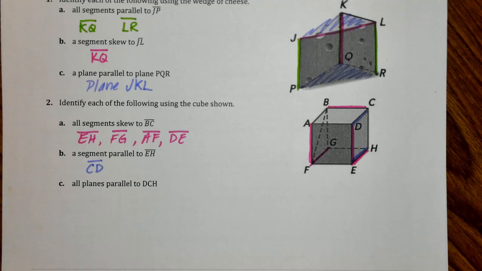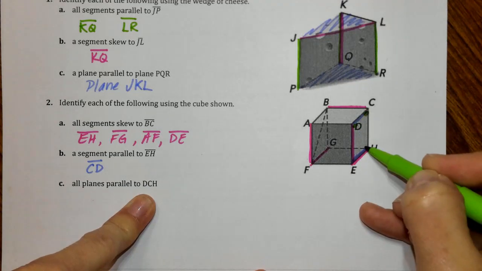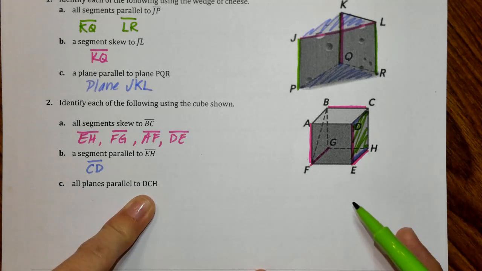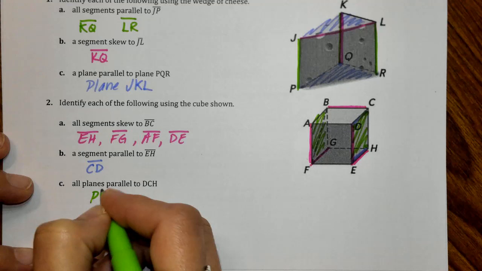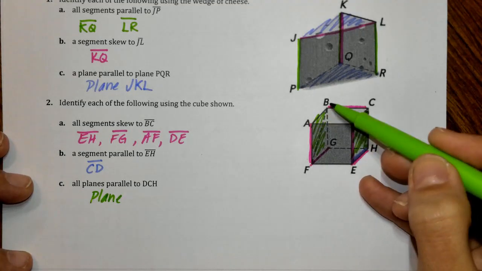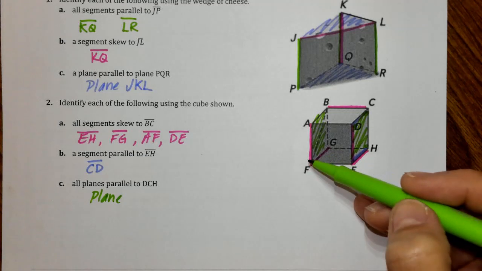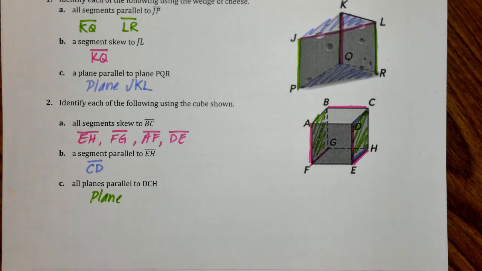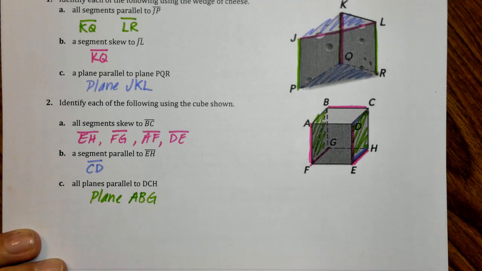All planes parallel to plane DCH. So find D, C, and H. So we're looking for all planes that are parallel. There is only one, and it's going to be this plane over here. So now that we have 4 points on this plane, the 4 vertices, remember that a plane is labeled with only 3 points. So between A, B, G, and F, any 3 of those, any combination of 3 of those will work. I'll just say A, B, and G.